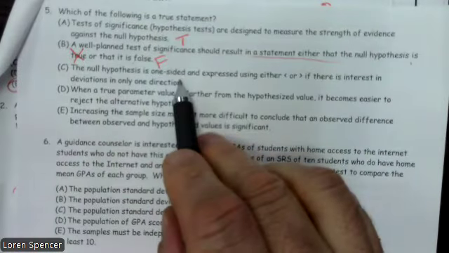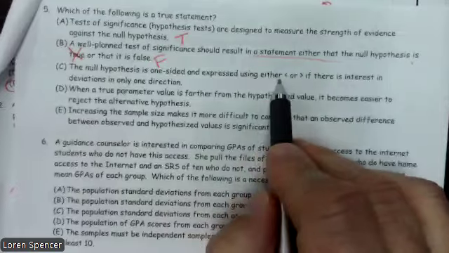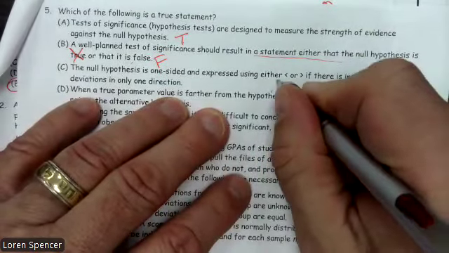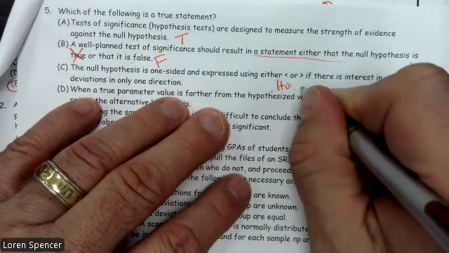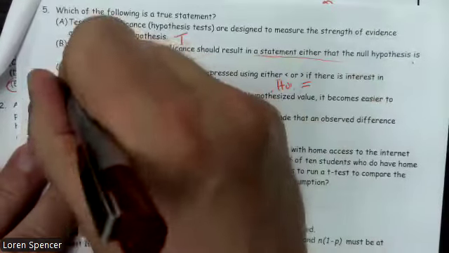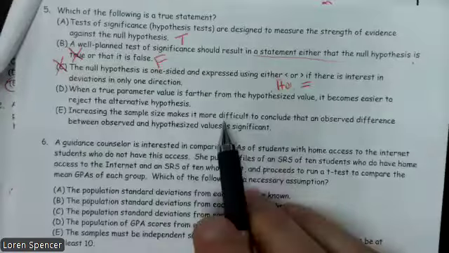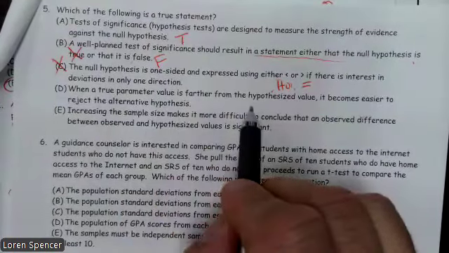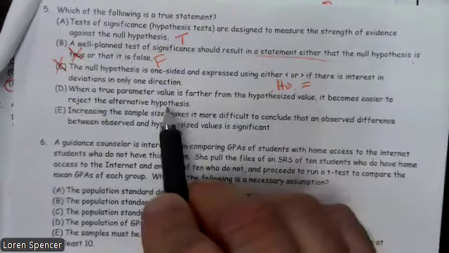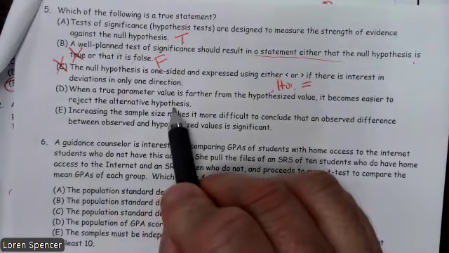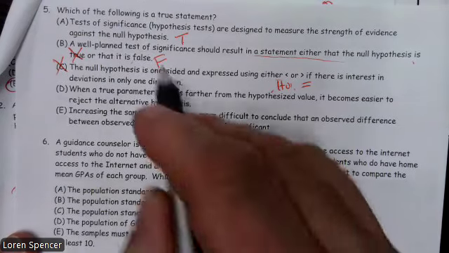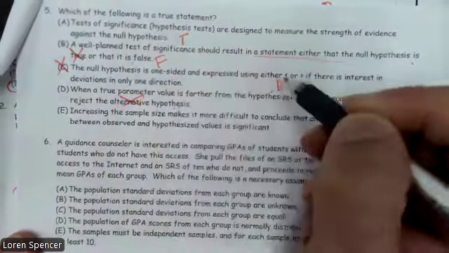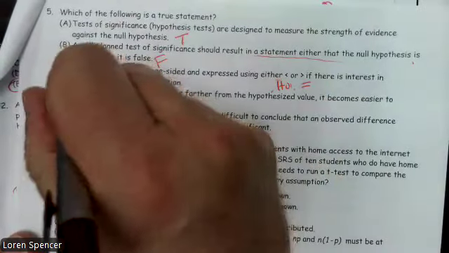The null hypothesis is one-sided and expressed using a less than or greater than. No, the null hypothesis will always be expressed with an equal sign. So that's false. When a true parameter value is farther from the hypothesis value, it becomes easier to reject the alternative. We never reject the alternative. We reject the null. If this said reject the null, that would have been true, but it says alternative, so it's false.